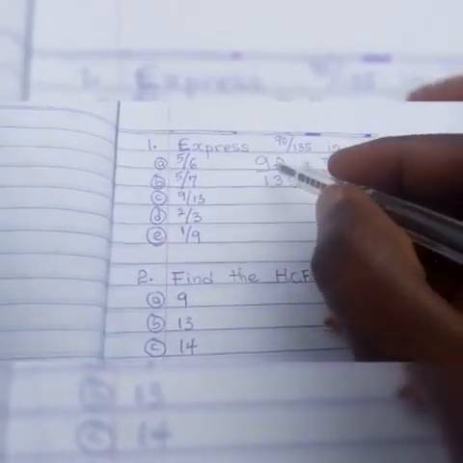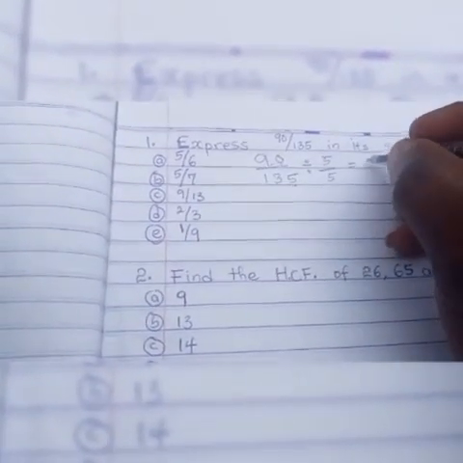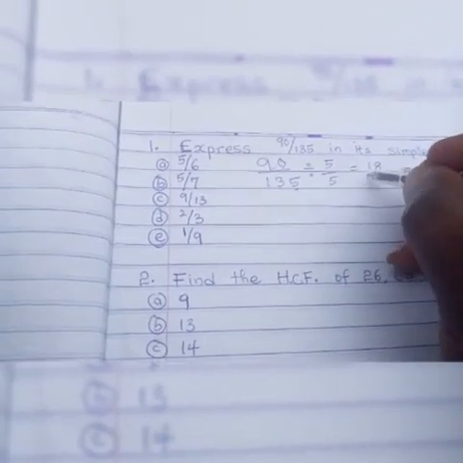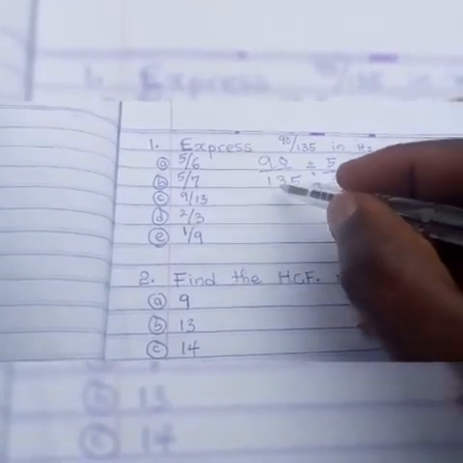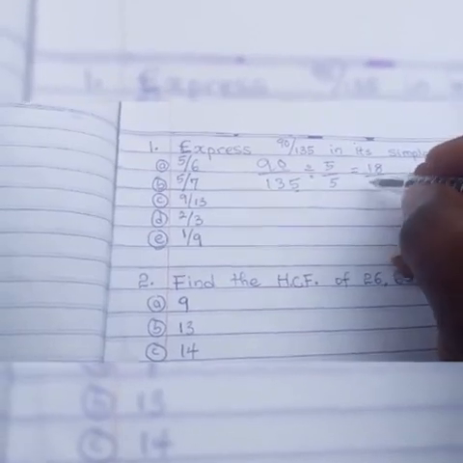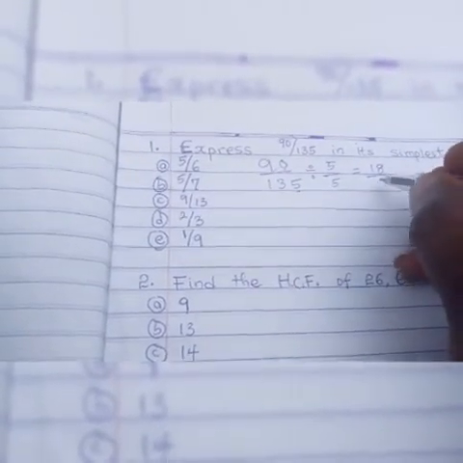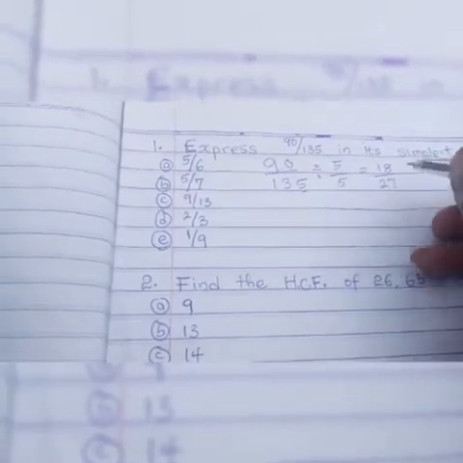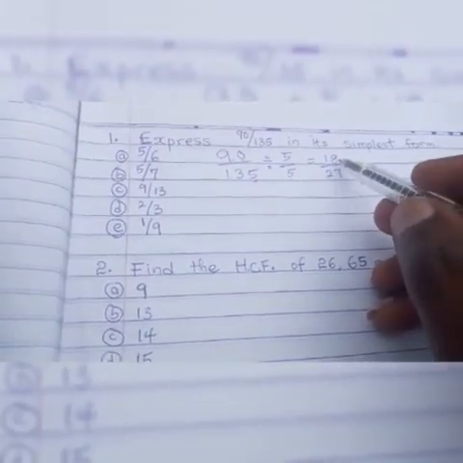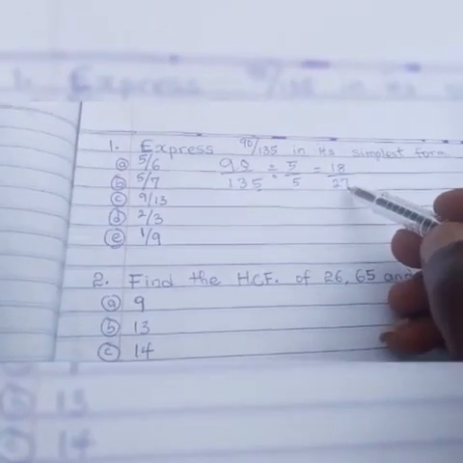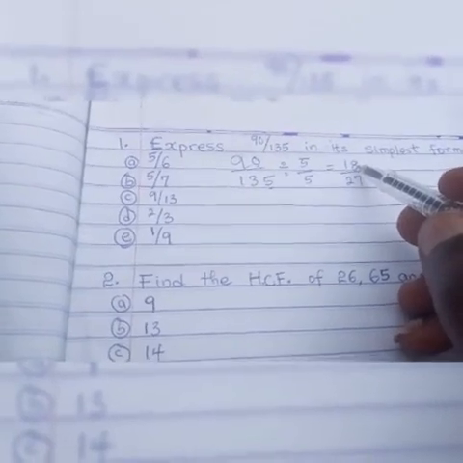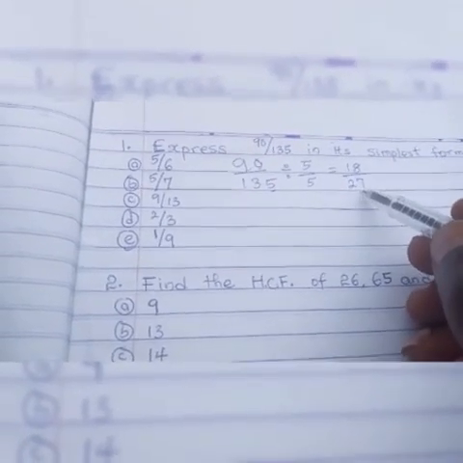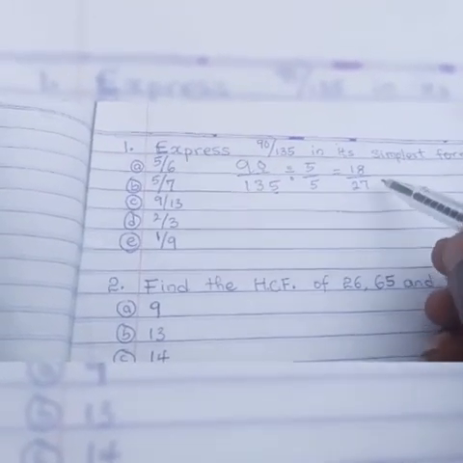When I divide 90 by 5, I should be having 18. And when I divide 135 by 5, I should be having 27. Now when I look at these two numbers, 18 and 27, you will agree with me that there should be a number that can still divide these numbers further.